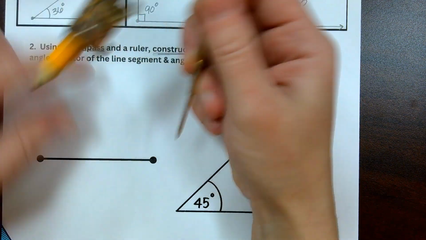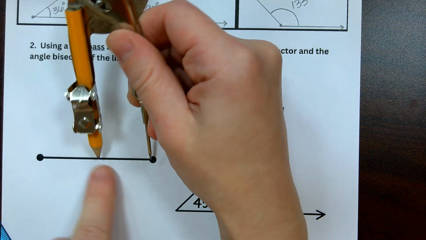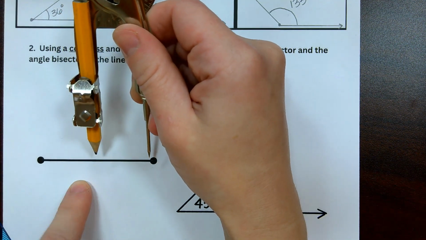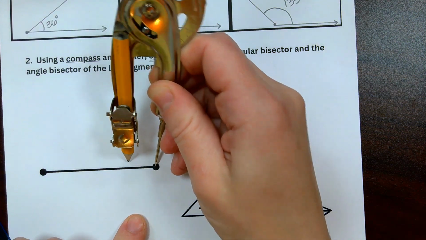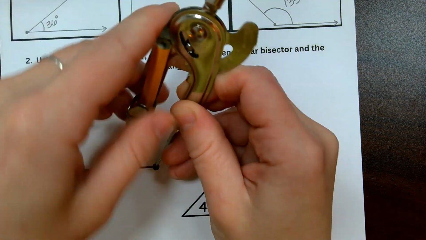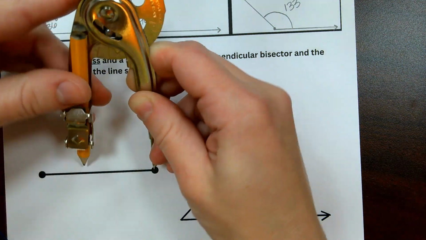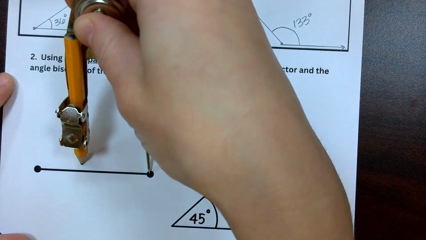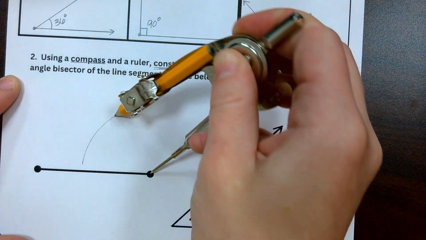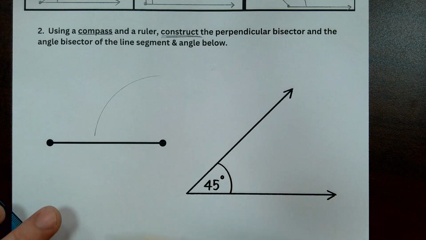But to save space, we can do it slightly smaller as long as it's bigger than half of the line segment. If we make it too small like this, we're not going to create the intersections we need to create. So we're going to make it at least half the size. So I'll go about here. That's more than half. And we're going to create our first arc somewhere in there, just like that.